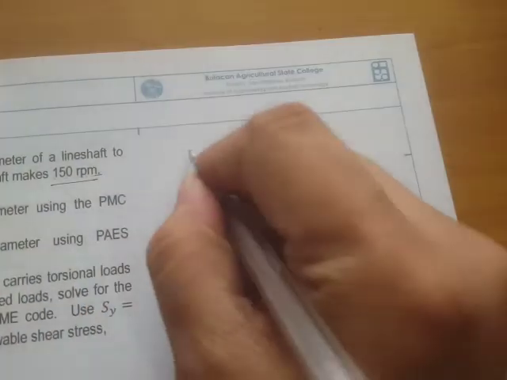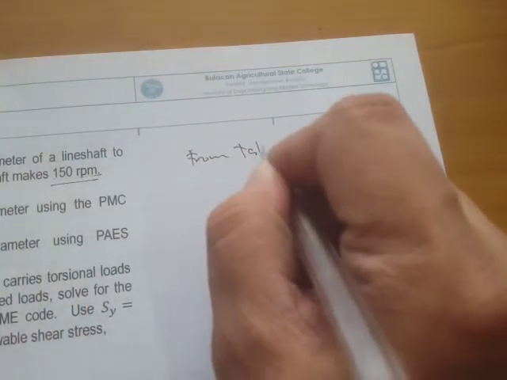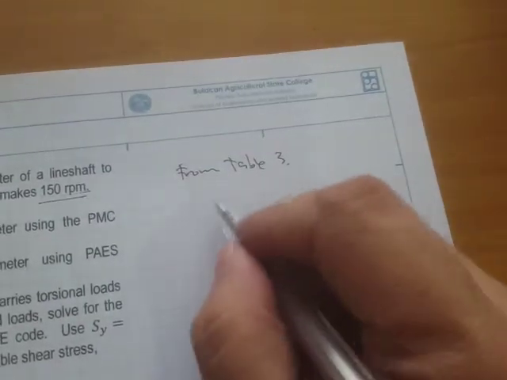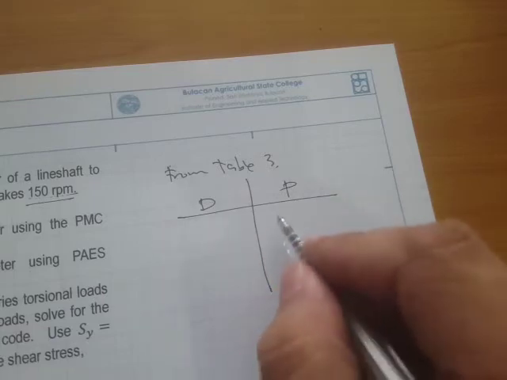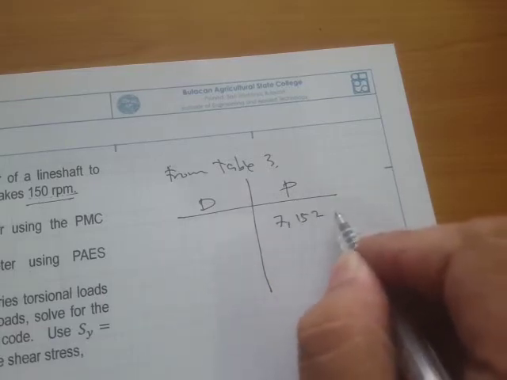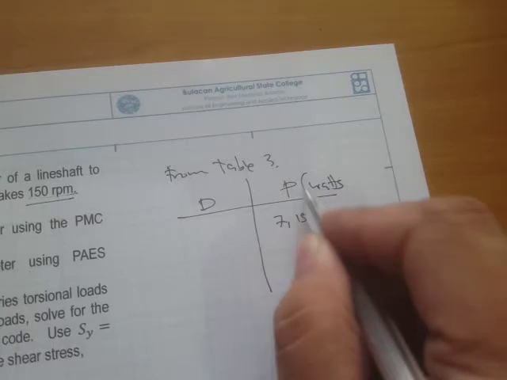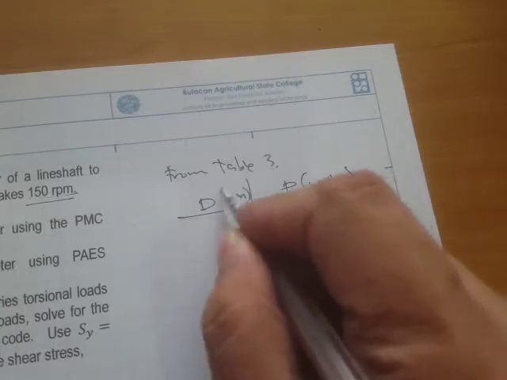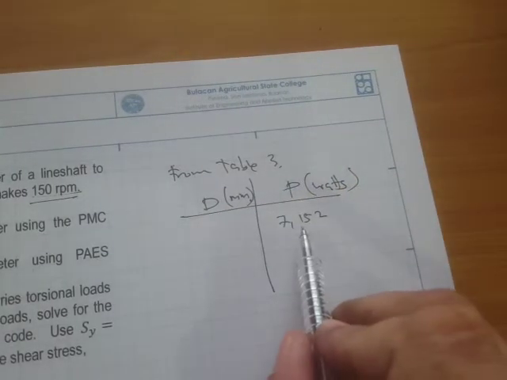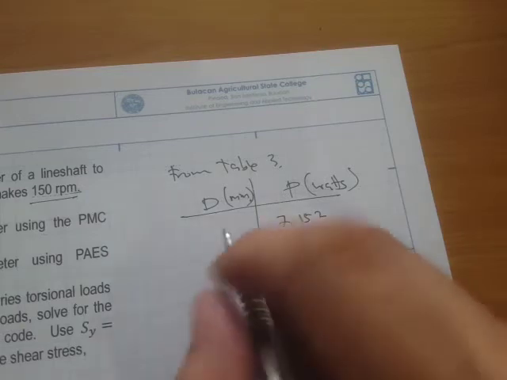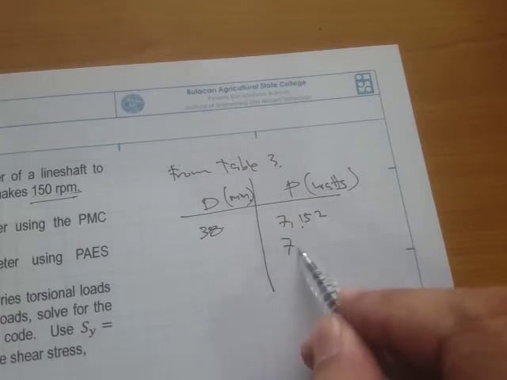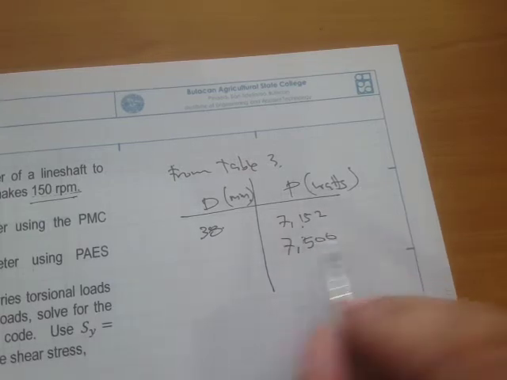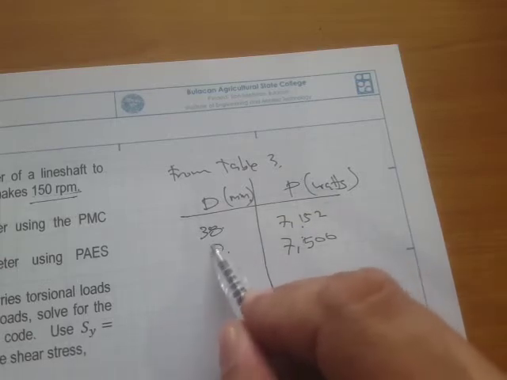From Table 3, we have the diameter and the power. If it is 7,152 watts, this is in watts and this one is in mm, then this is 38 mm, and if the power is 7,500 watts, then this is what we want.